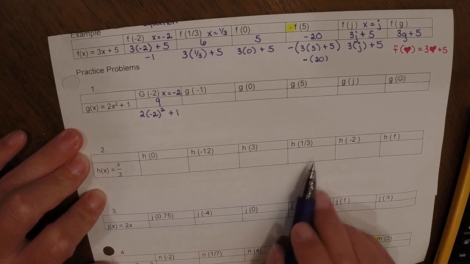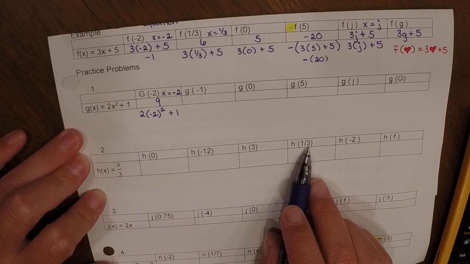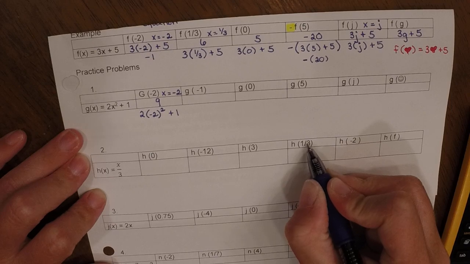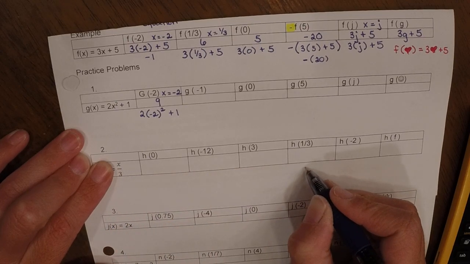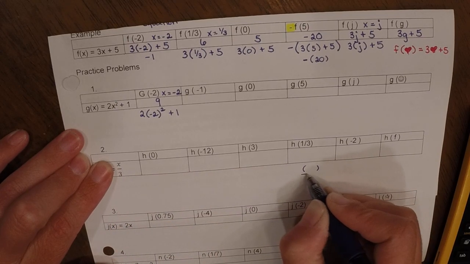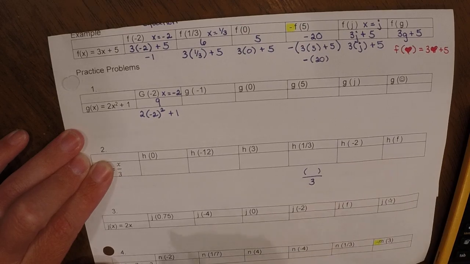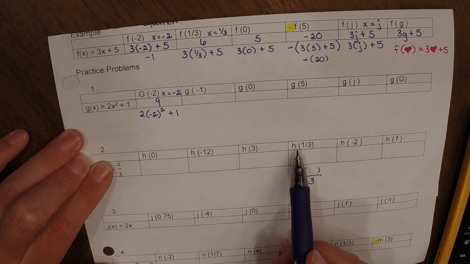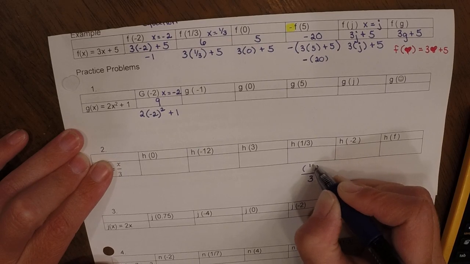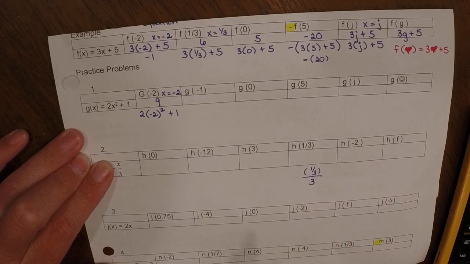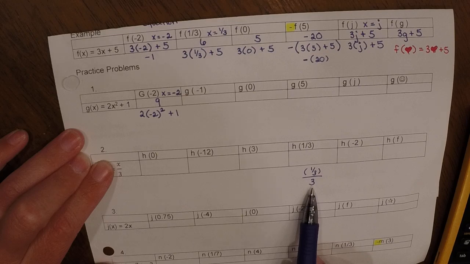All right, so then let me give you an example for number 2. On number 2, let's go down here and do the fraction. Again, remember, we're just replacing x with 1/3. So remember, my equation is x, whatever x is, over 3, right? Well, in this case, x is 1/3. So that means I'm putting 1/3 on the top of the fraction and 3 on the bottom.